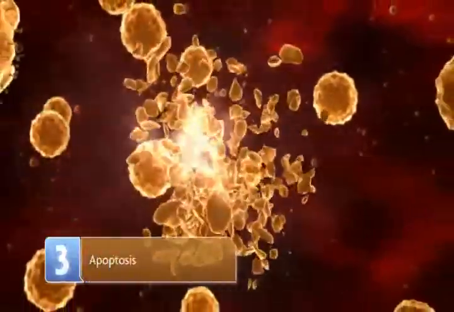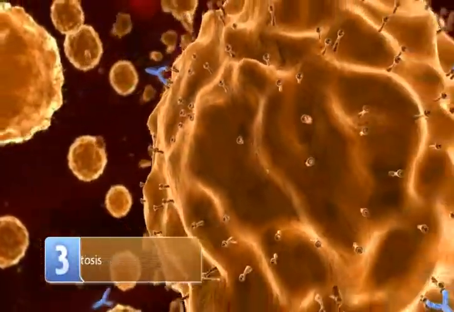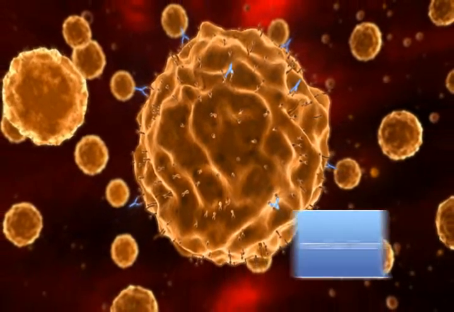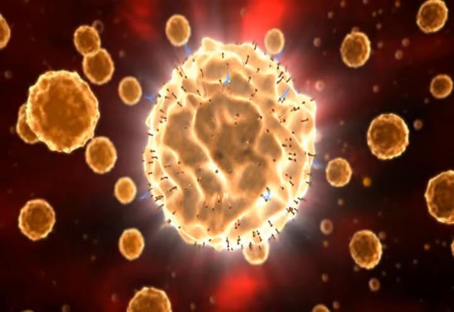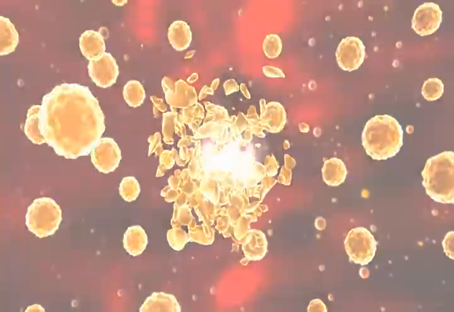The third proposed mechanism of action is apoptosis. Rituxan binding to CD20 on B cells can lead to cross-linking, causing an increase in intracellular calcium, which activates the caspase cascade. This process ultimately leads to apoptosis.